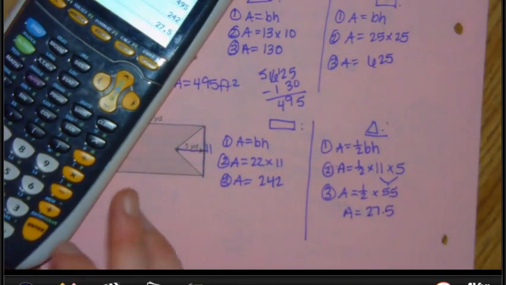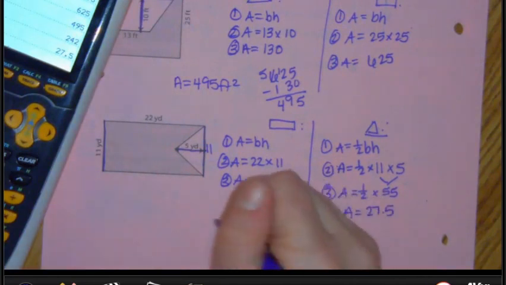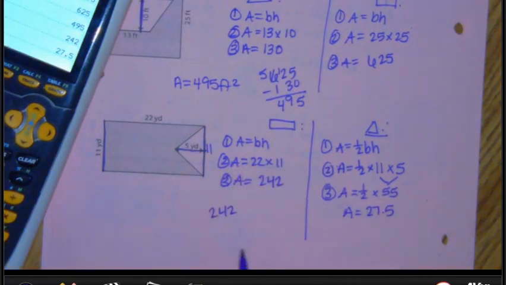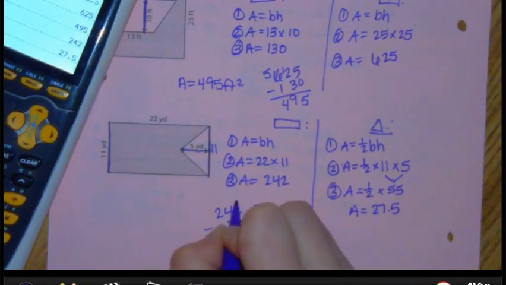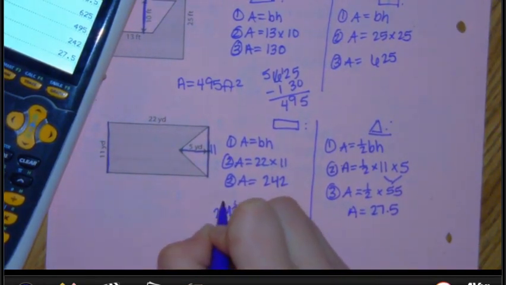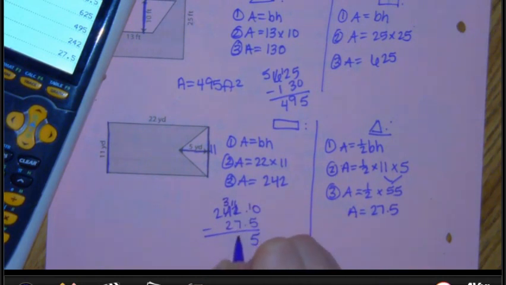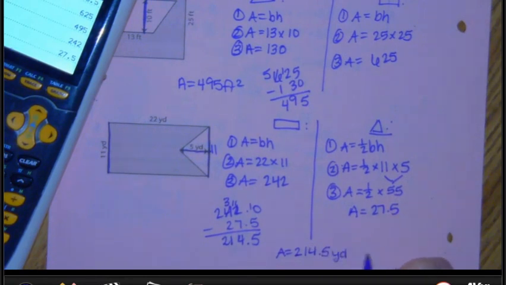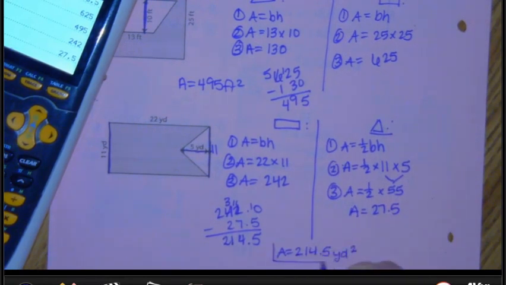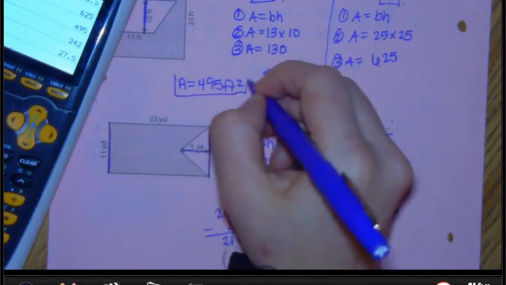Now I need to take my two areas and I'm going to subtract them. So 242 minus 27.5. Borrow and carry. Borrow and carry. 3, 4. Oh, decimal. 3 minus 2 is 1. 2 minus 0 is 2. To give me a leftover area of 214.5 yards squared. I'm going to go ahead and box that one in.